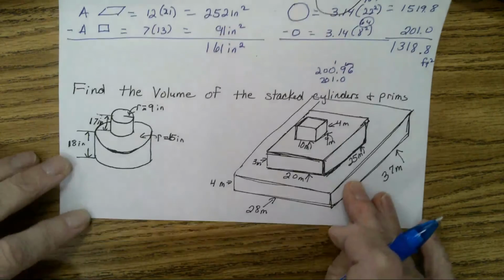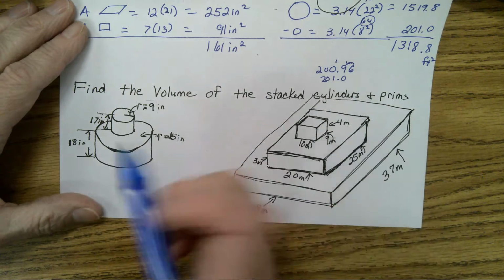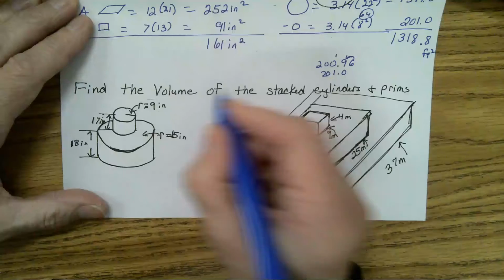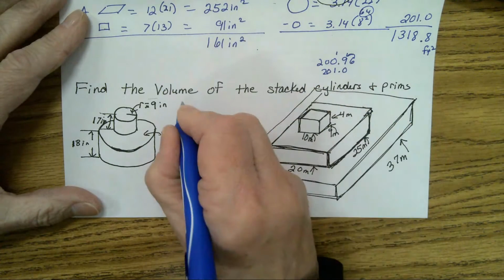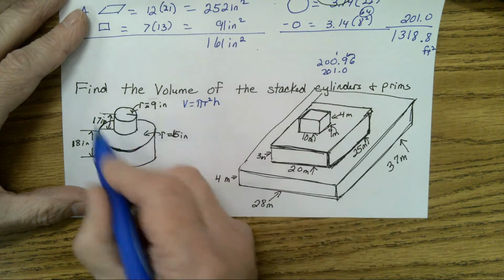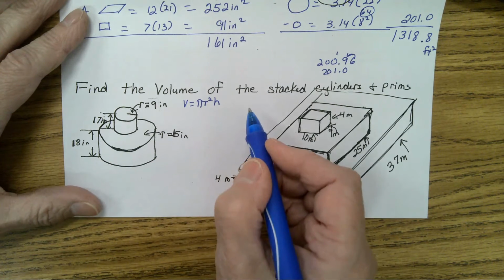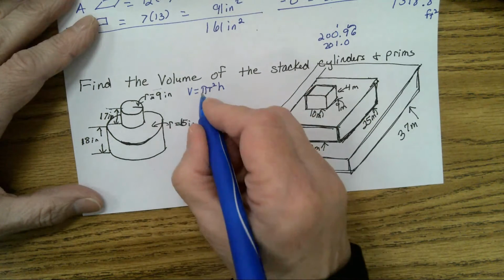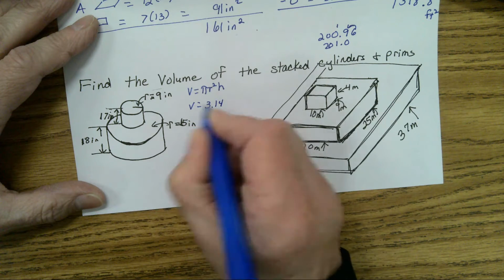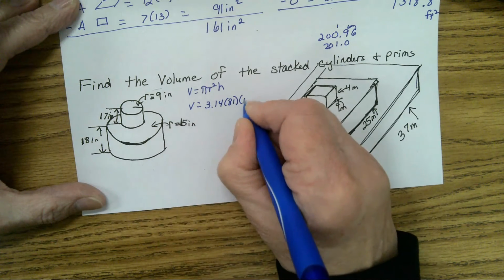Now we're finding the volume of each thing. Here, you just find the volume of each cylinder and add them together. So I have for this one, the volume formula for a cylinder equals pi r squared times the height for each one of these. Big B, it's a circle, so it's pi r squared times the height. So for the first one, I'm going to have 3.14. 9 times 9 is 81 times the height of 17.